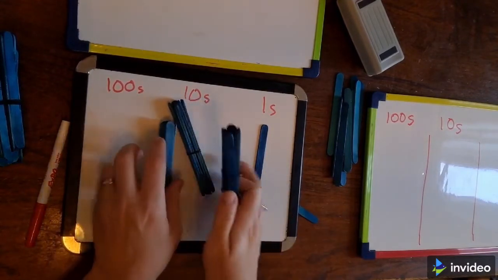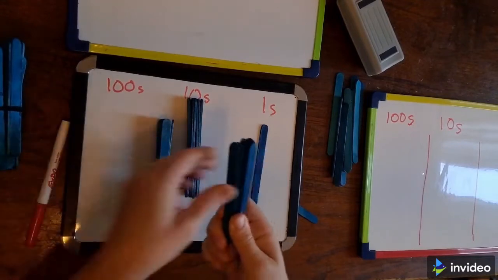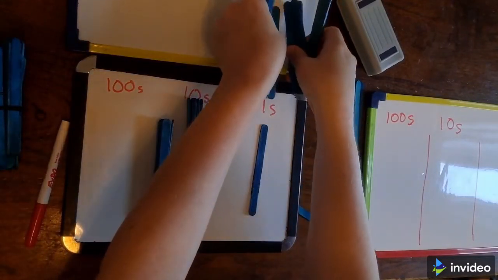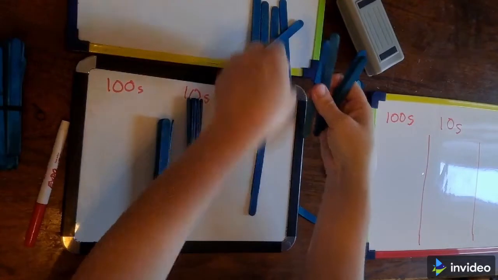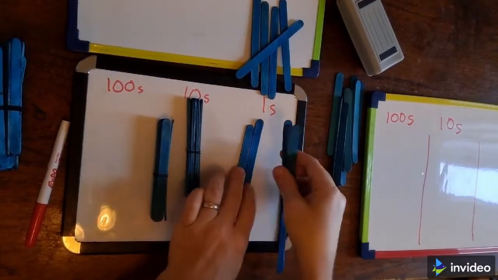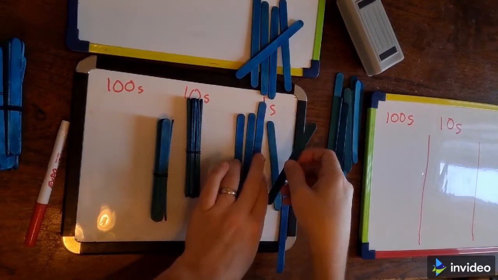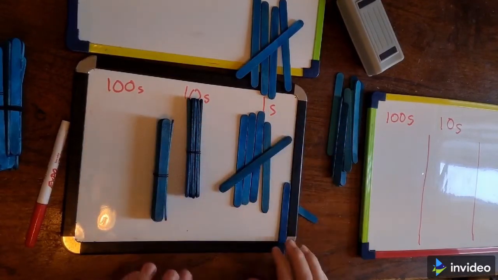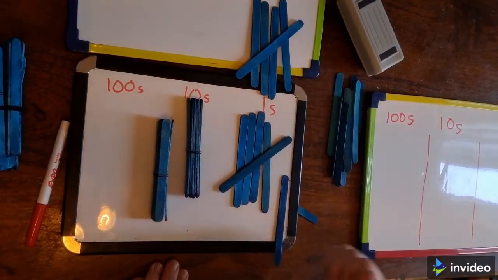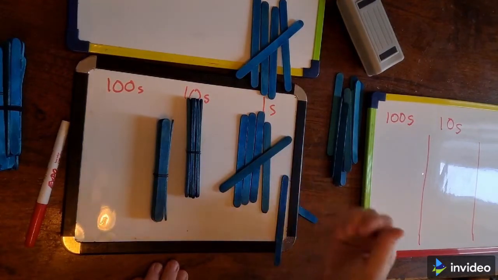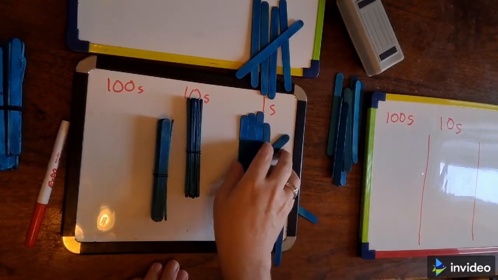So I'm going to have to unbundle one of these. Again, I'm going to unbundle it, and I'm going to lay it out in a pattern that's recognizable, particularly recognizable as 2 5s, because that makes it easier for them. It's not just a bundle, it's in some sort of organized fashion. So now do I have enough in the ones place to take away 5? Yes, I do. I have this.